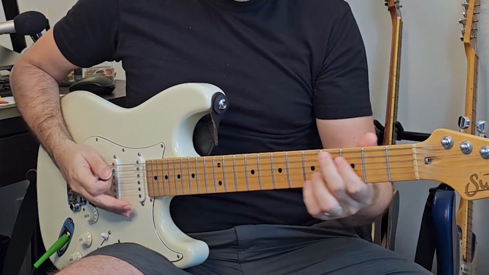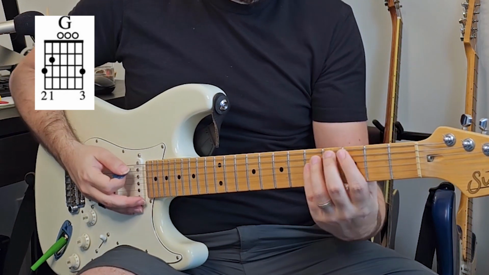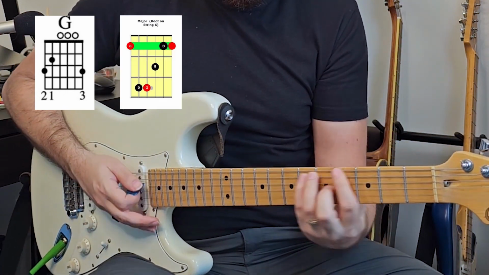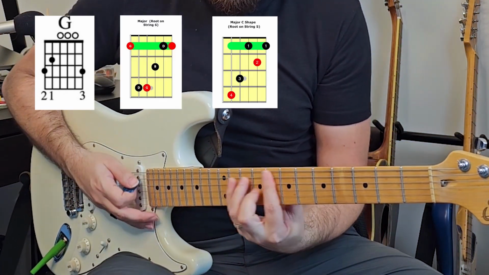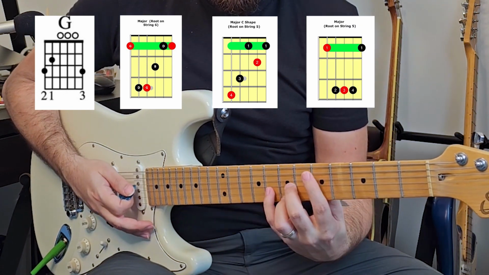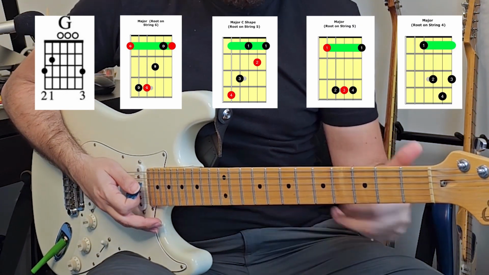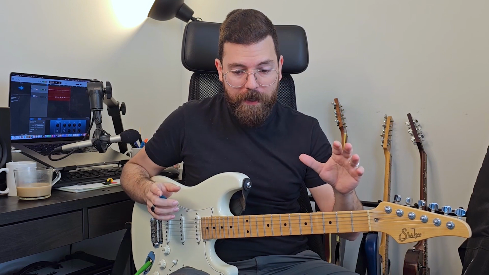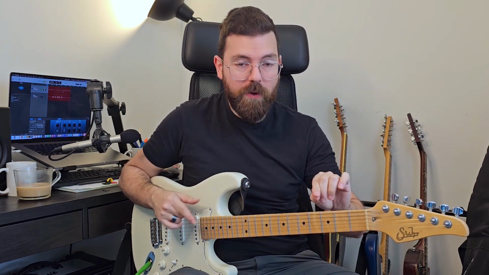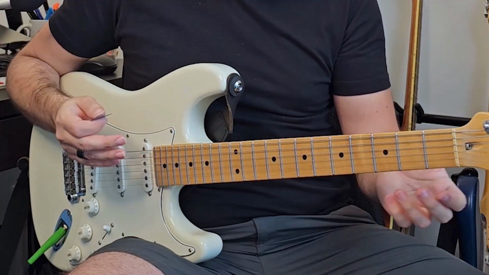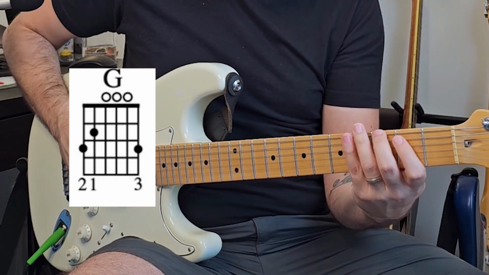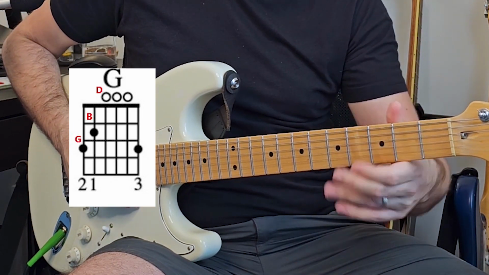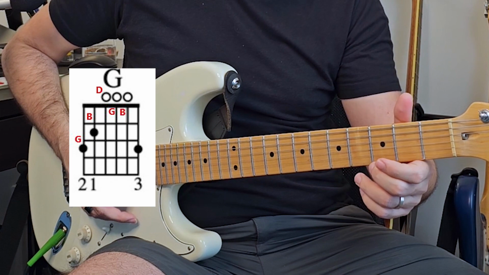So, check this out. This is a G chord. This is a G chord, and I keep going and going. But the point is, every shape that I showed you here is kind of different. For the first shape, for instance, we have G, B, D, followed by G, B, G.